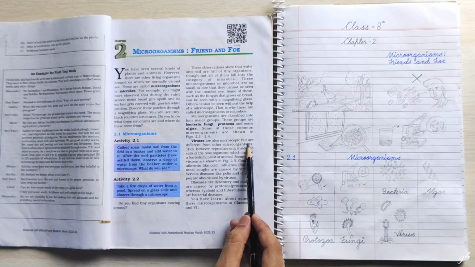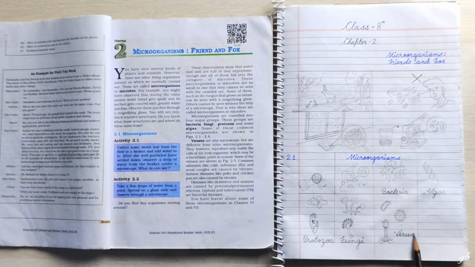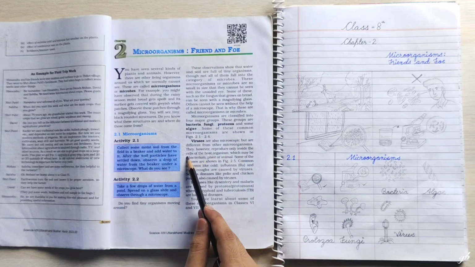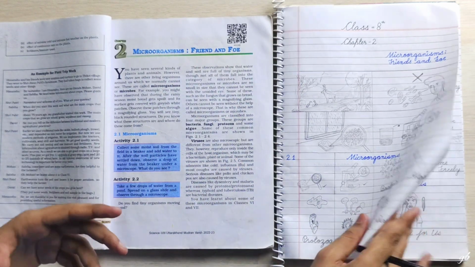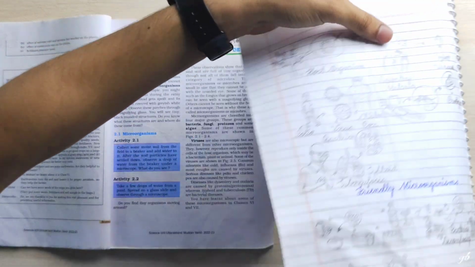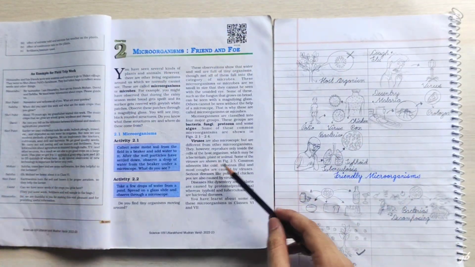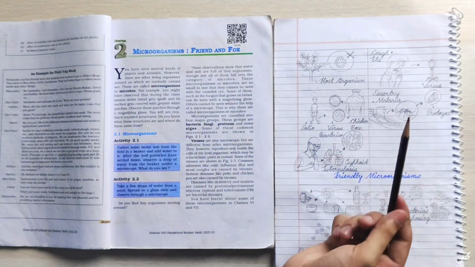Viruses are also microscopic but different from other microorganisms. So as it has also talked about viruses, we have drawn some viruses here as well. They, however, reproduce only inside the cell of the host organism, which may be a bacterium, plant, or an animal. Let's move forward.